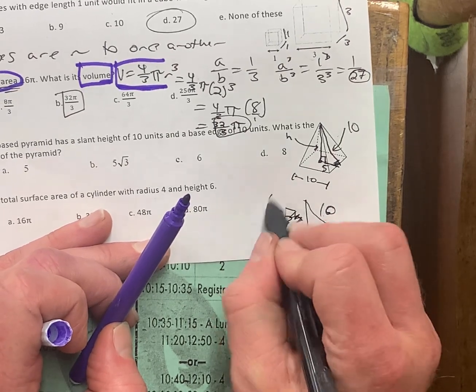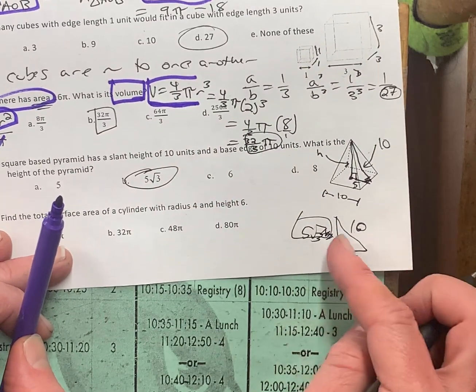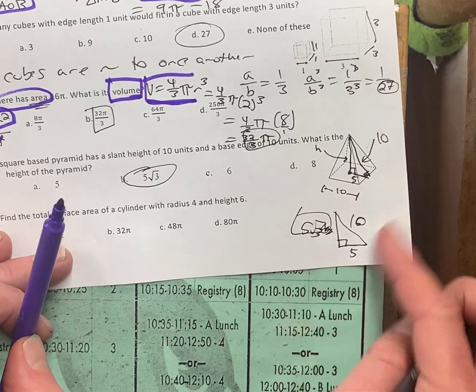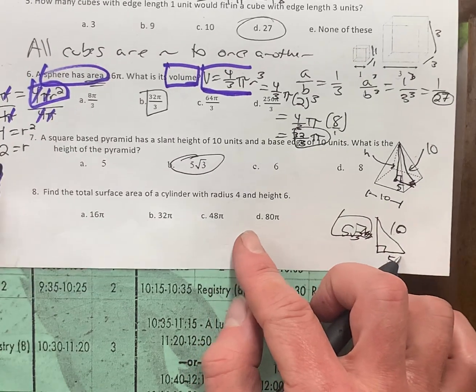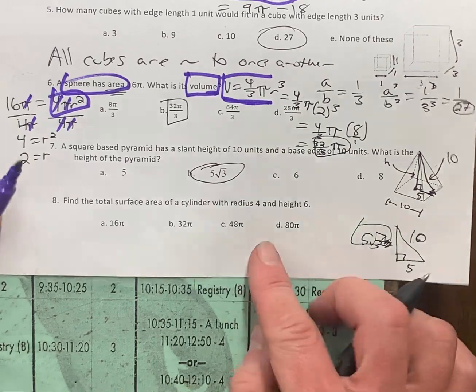But you could also have just done it, in case you forget that 1-to-2 ratio of leg to hypotenuse, the other one's 5 root 3, you could just use the Pythagorean theorem. But for the sake of this video, making this a bit shorter, we'll just use the shortcut. 5 root 3 is the answer. Let me know if you have questions on that.